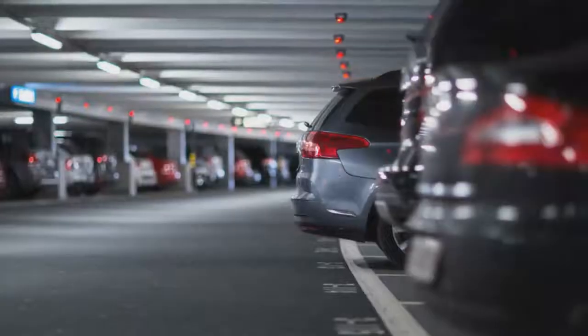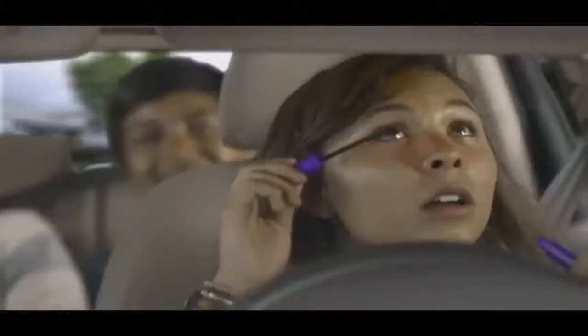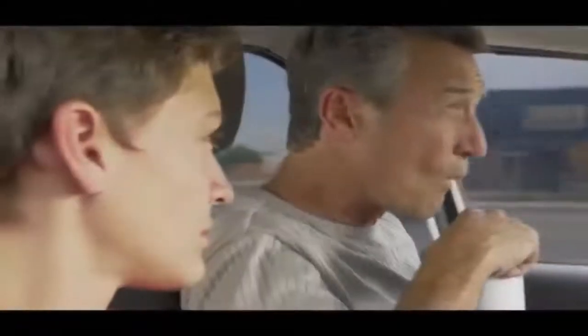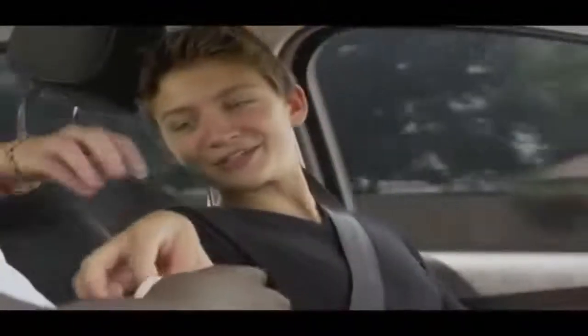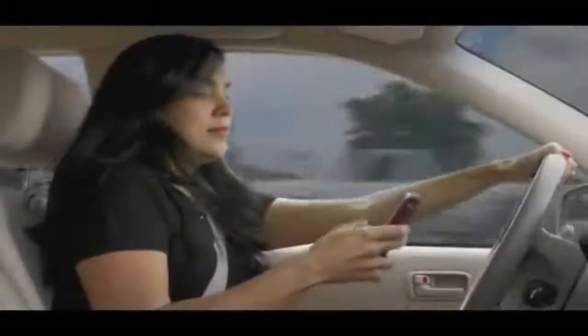A driver distraction could be visual, like if he took his eyes off the road. A driver distraction could be manual, if he's texting or talking to a passenger. A driver distraction could be cognitive, if he is not in a stable state of mind.